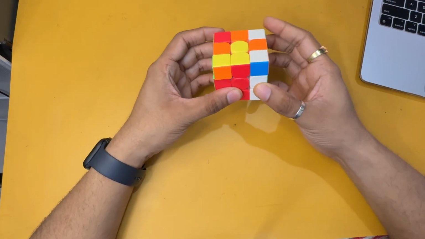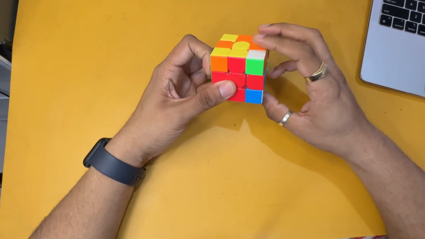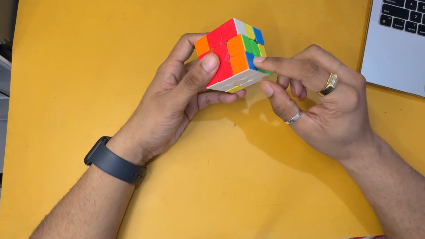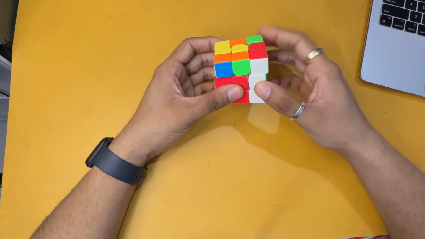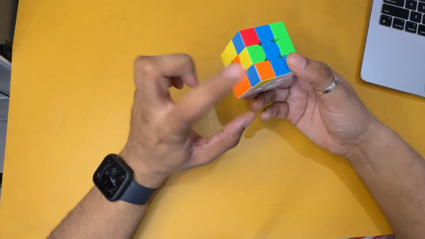So once again, up, right, down, left. Up, down, up, right, down, left, up, right, down, left, up, right, down, left. This one is in the wrong place. This is solved. Now we have to solve this one.